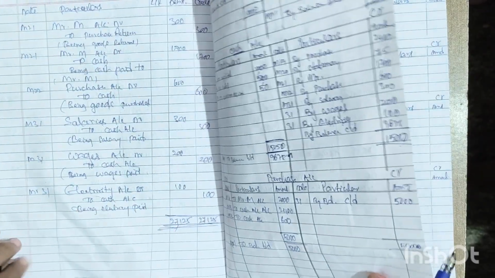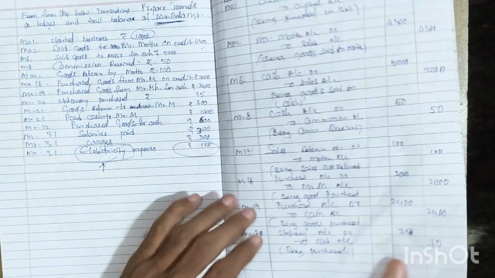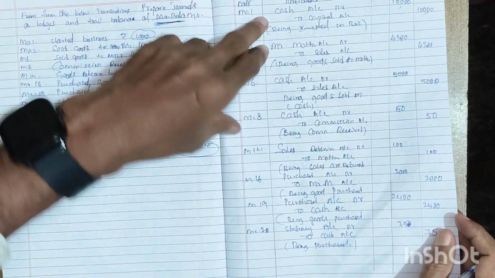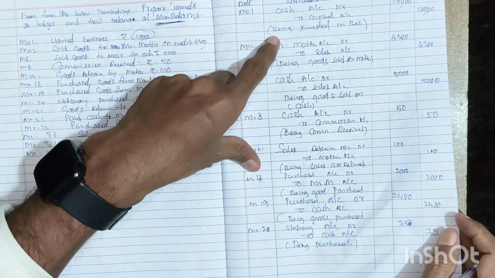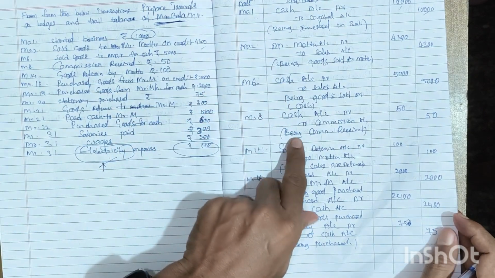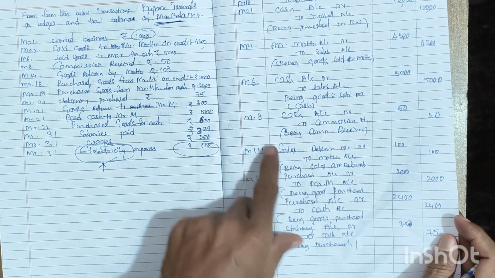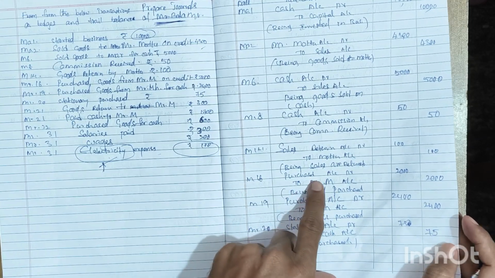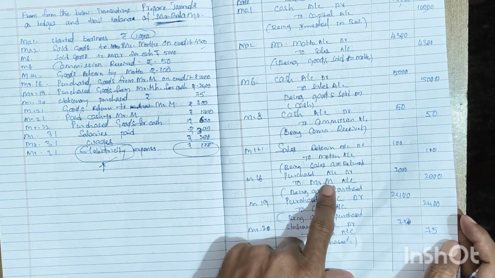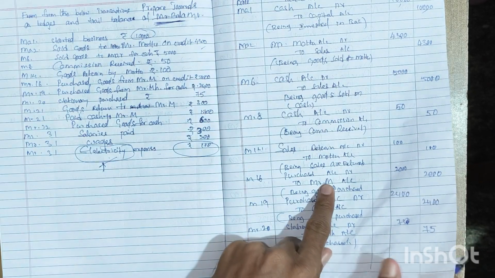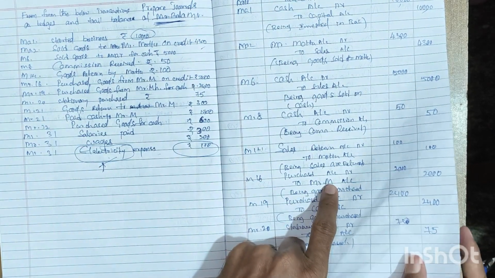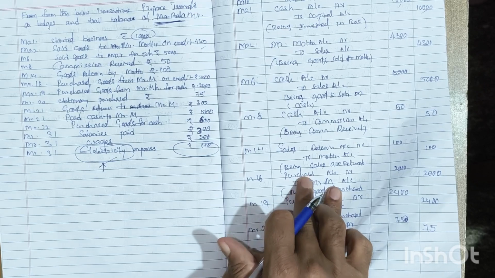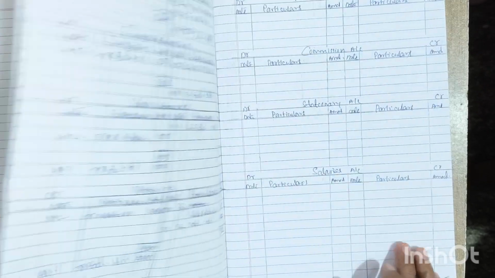Let's talk about Mr. M's account now. Wherever Mr. M is there, just record it. Where are you, Mr. M? March 16th, we have Mr. M purchased. Mr. M is showing a credit balance, and the Mr. M ledger records it as a purchase for March 16th.